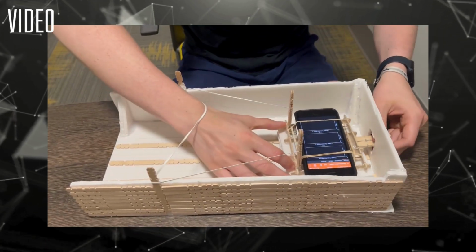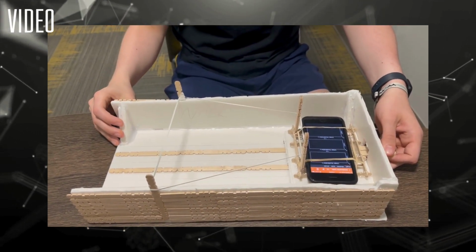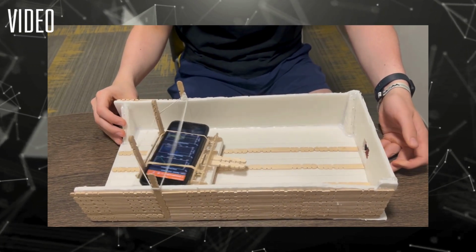So the cart is placed between the rubber band on the uprights using the vertical popsicle sticks that are attached to the cart. It is then pulled back all the way to the wall with the tail sticking out for us to hold on to.